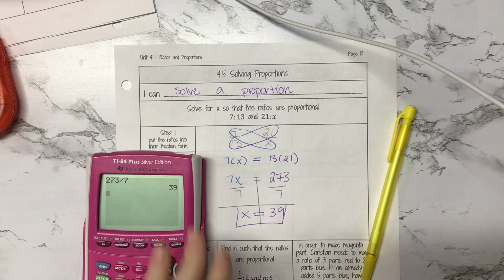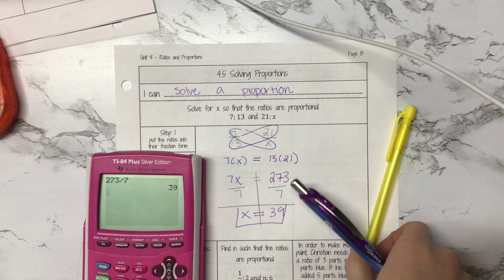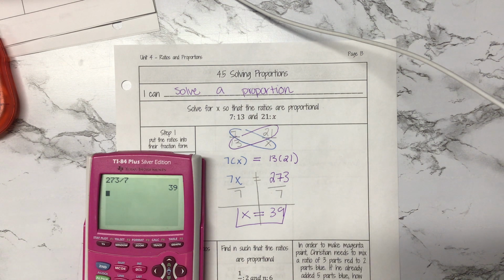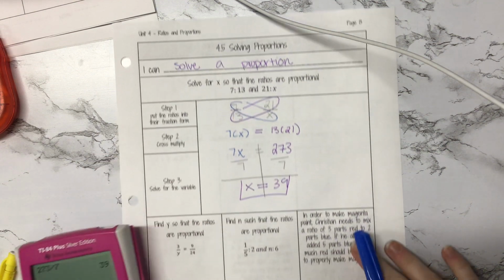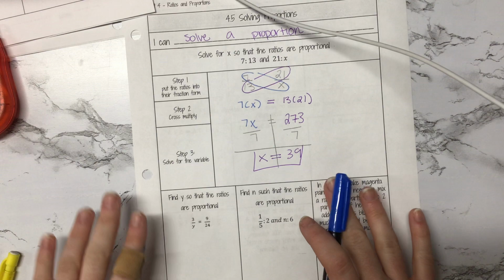So it's like doing a little cross multiplication, but also solving. Maybe some of you have done this a little bit before. Great. If not, that's okay. We're going to add some layers like fractions and word problems. We're just getting the steps down.